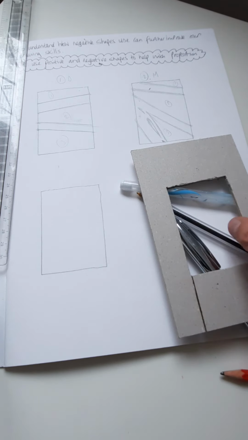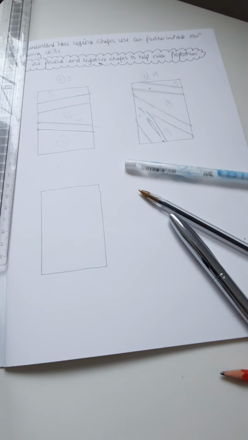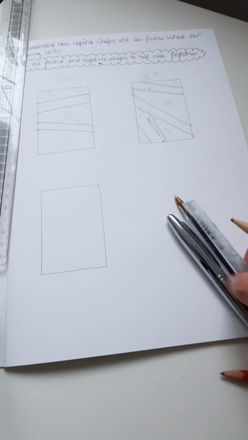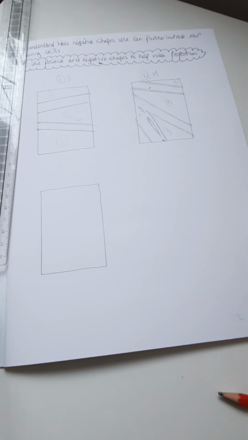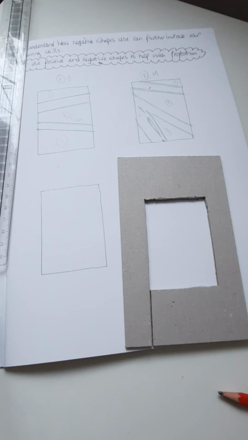Okay. Now what we're going to do, all right, we are now going to do the exceeding task. Now there's 2 options for the exceeding task. All right, option number 1 is that you find a 4th object.